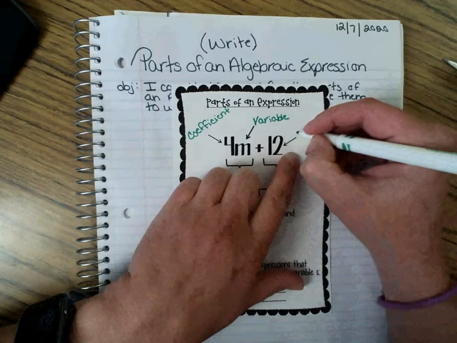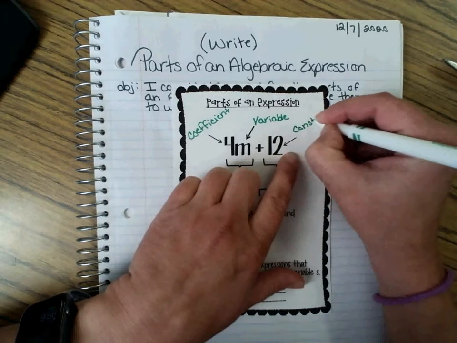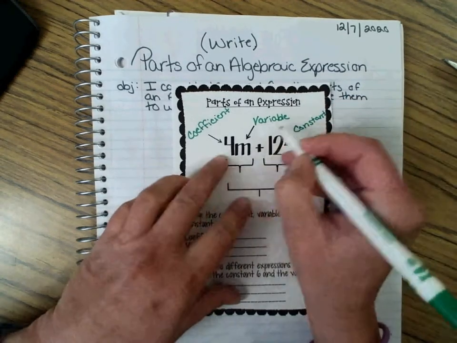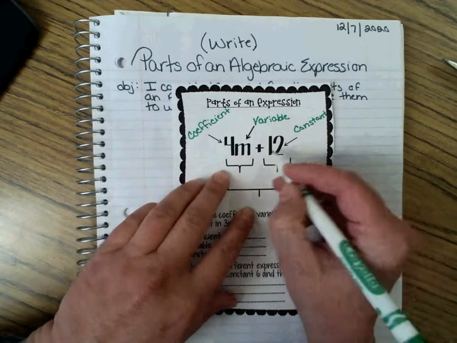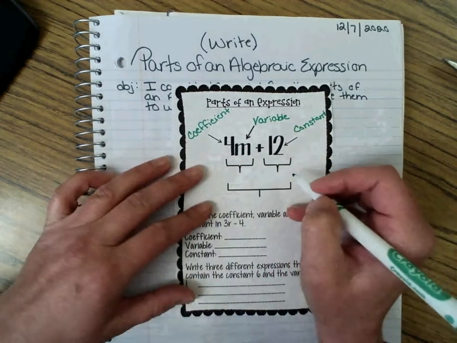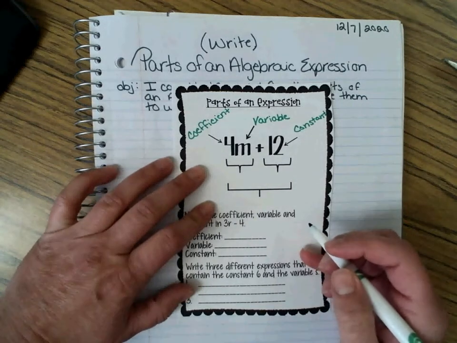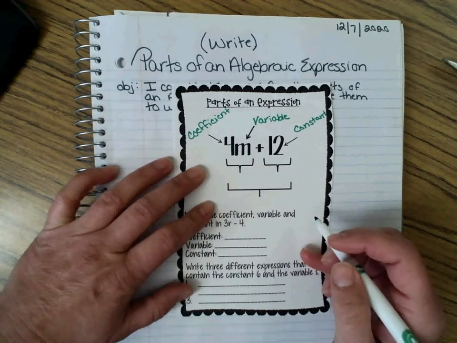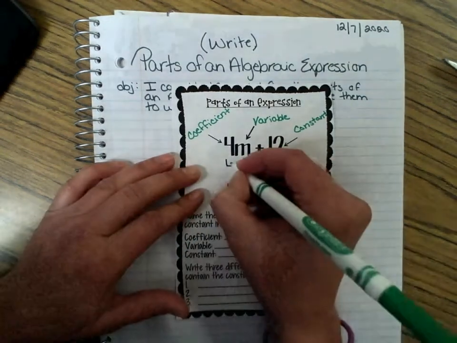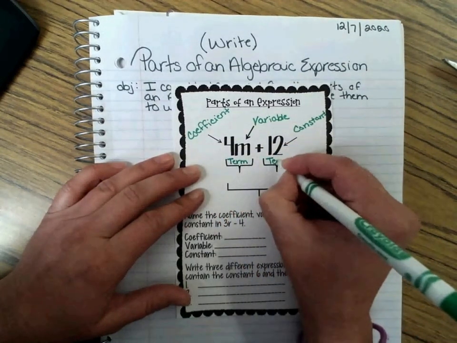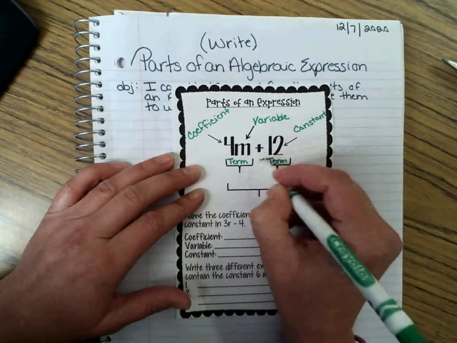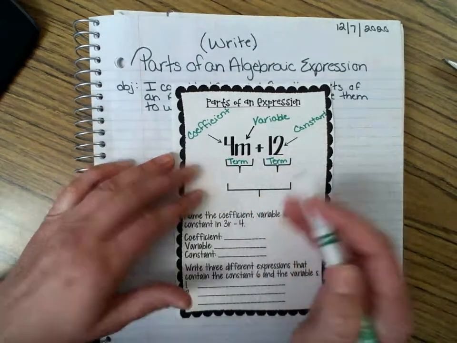Okay, this 12 here is what we consider a constant, because a variable will make this term here vary, and this is another term. Okay. So this is a term, and this is a term, because they are separated by an addition symbol.